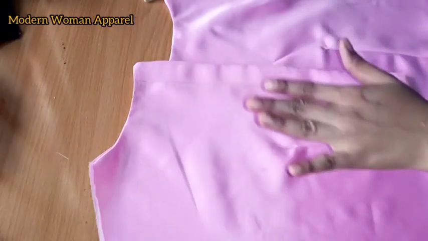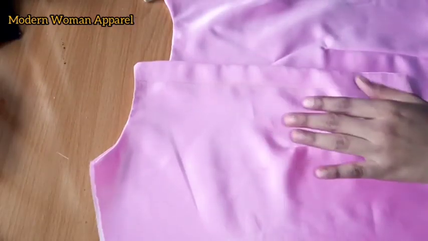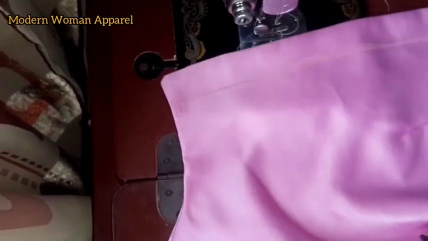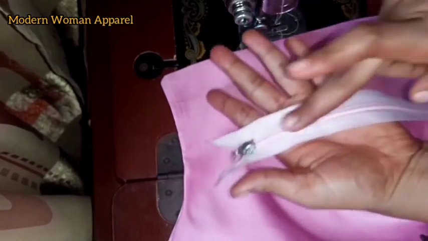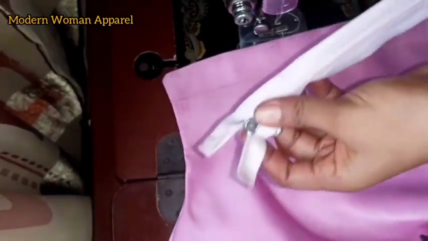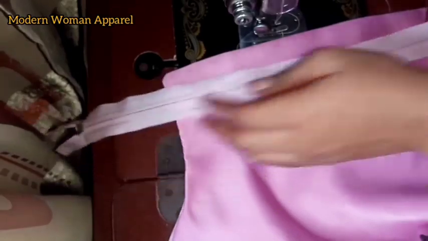Now we are going to go over to the sewing machine. I'll show you how to install your zipper. So to install, this is the right side of your fabric and this is the right side of your zipper. So place the right side of the fabric and the right side of the zipper facing each other like so.